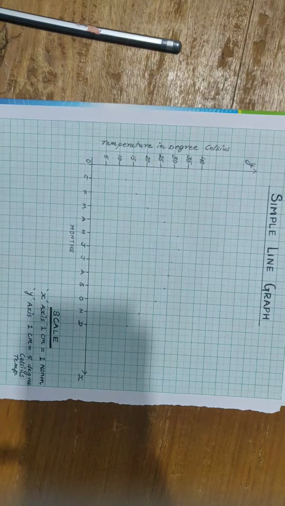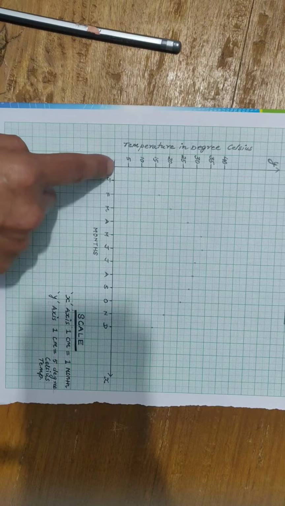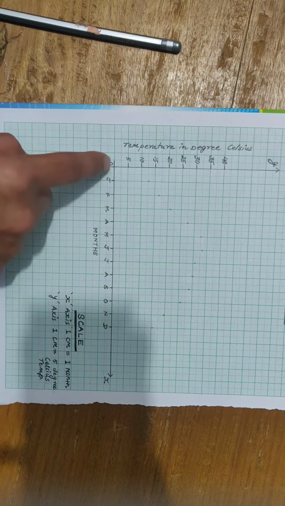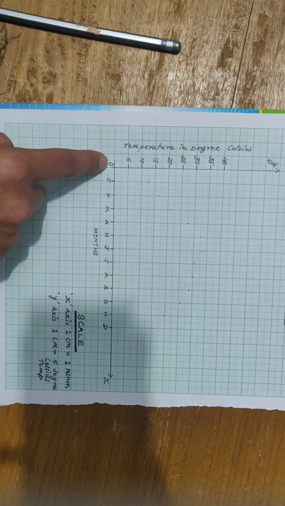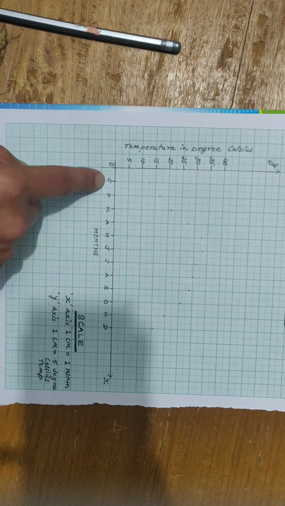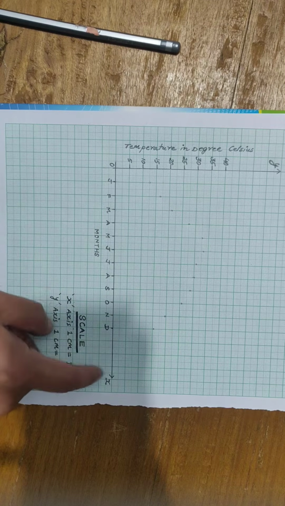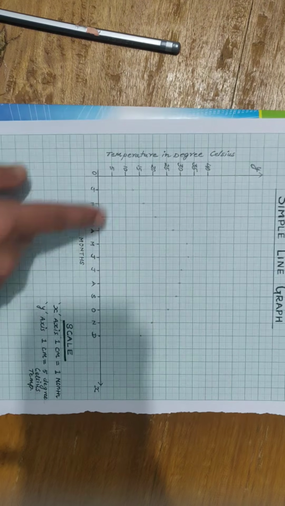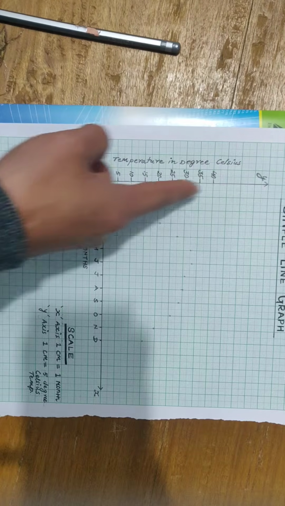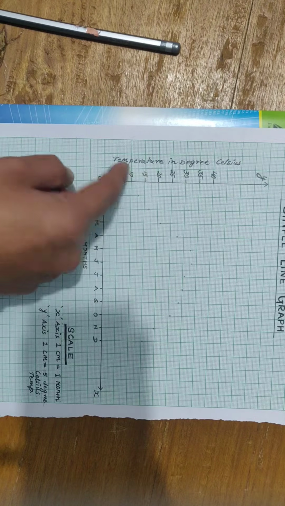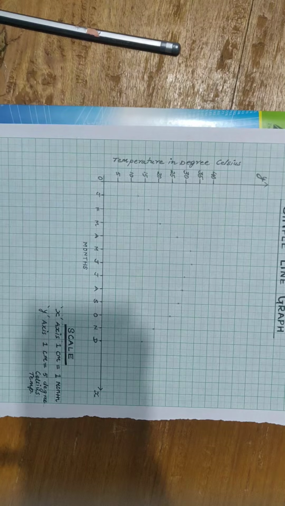When you observe it, you'll get to know the horizontal line. Here horizontal from 0 is given, and I have given some months, January, February, March till December. This horizontal line is your x-axis and the other one, your y-axis, is your vertical line. Here we have given temperature in degree Celsius.